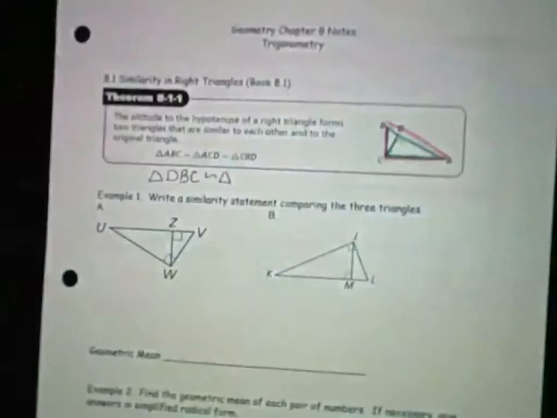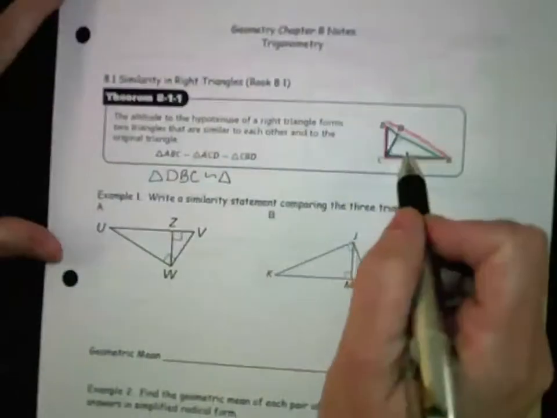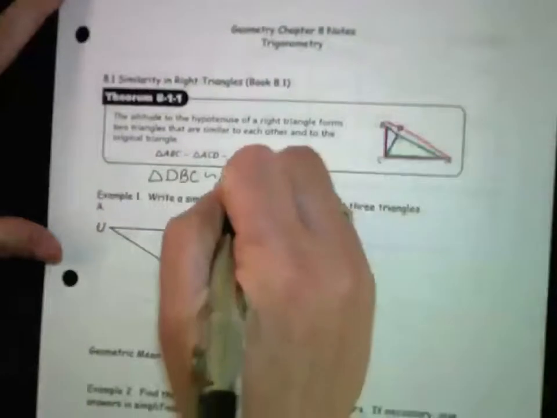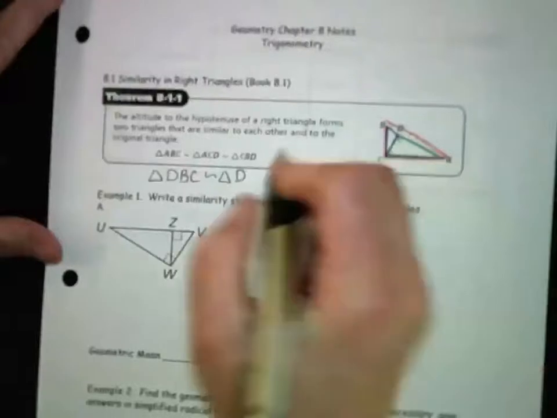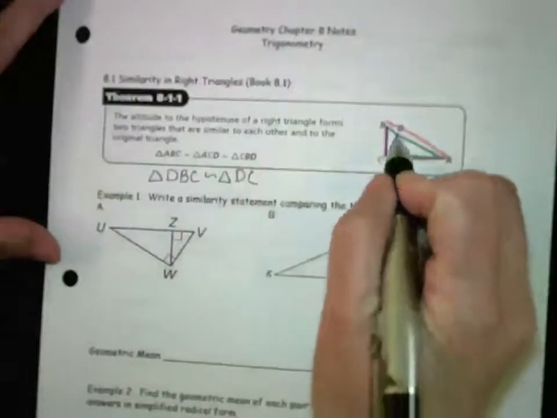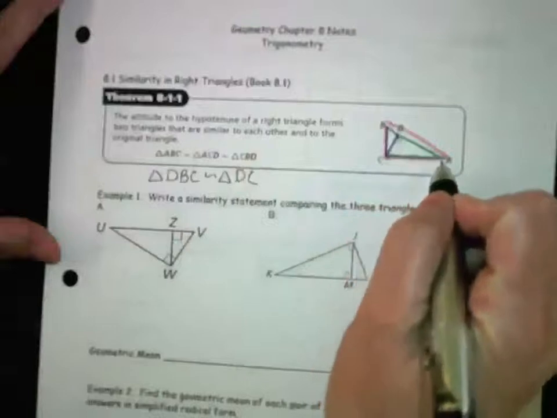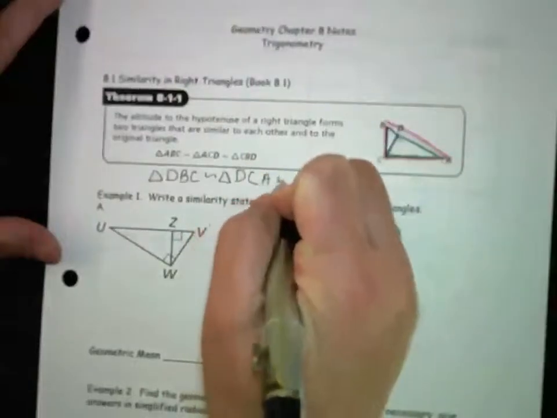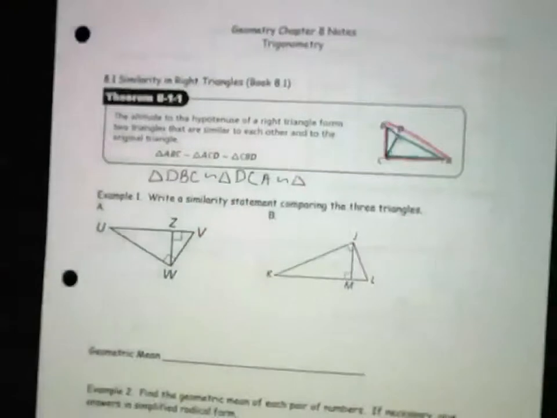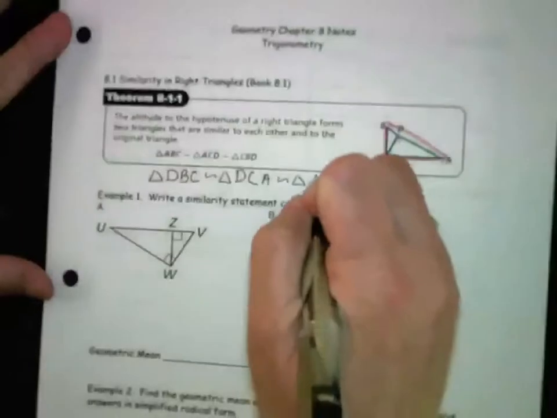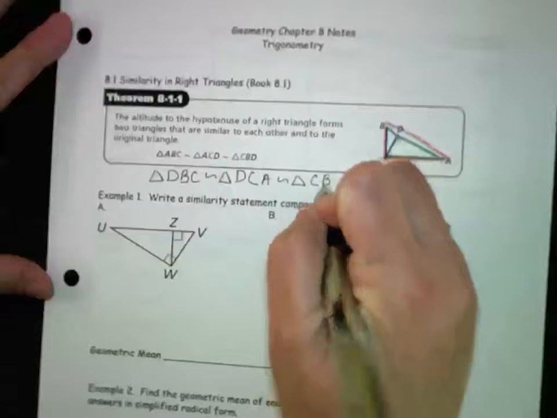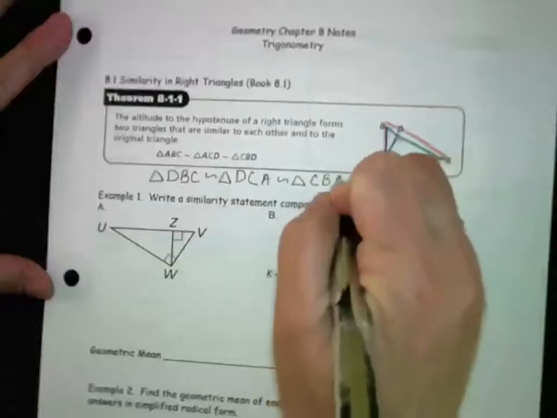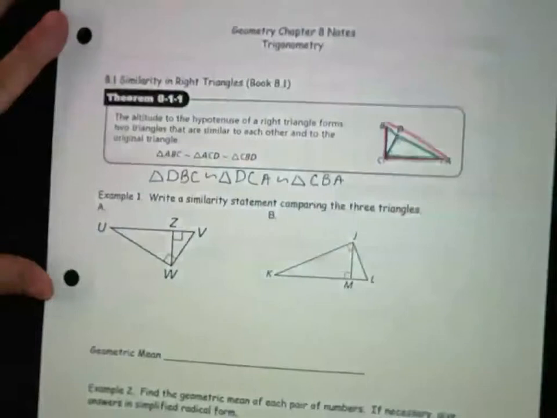Now we do the same thing for the green triangle, the medium-sized triangle. The right angle is D. Then we go across the short side, which is C. And then we go across the hypotenuse, which is A. And now we go to the big red triangle. Starting with the right angle is C. Going across the short side is B. And then going across the hypotenuse is A.